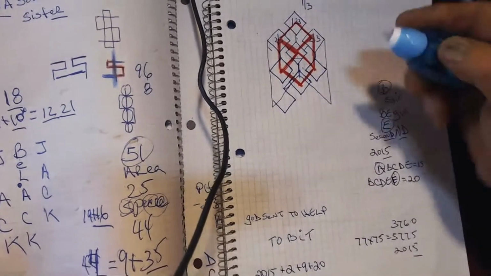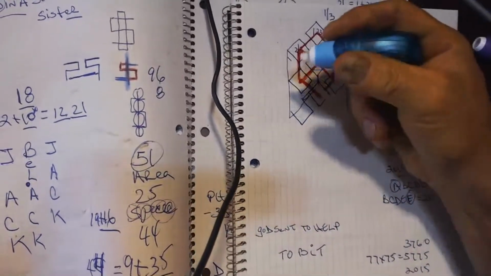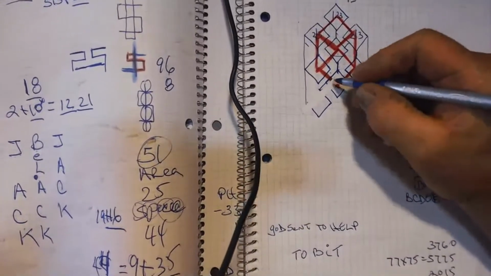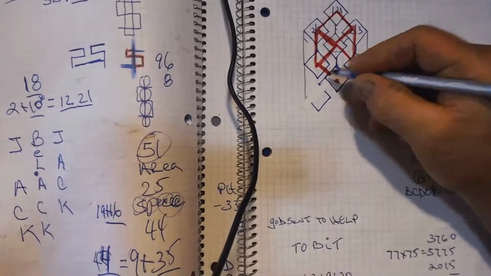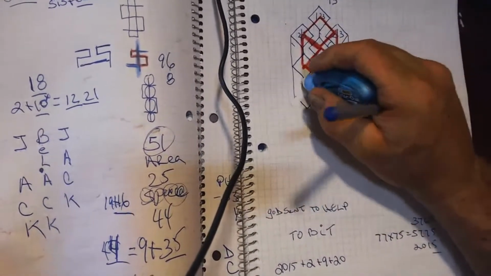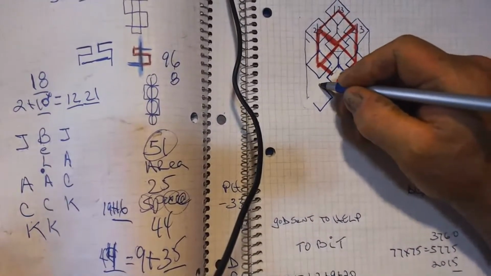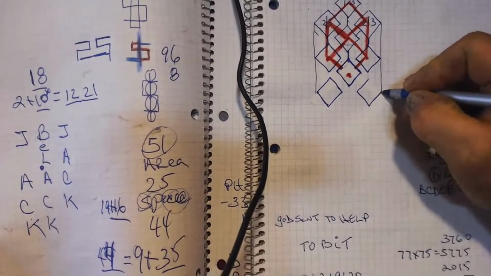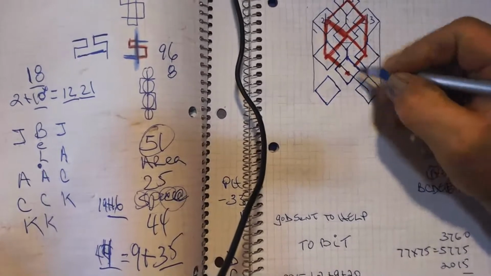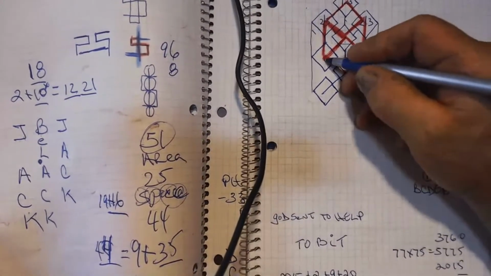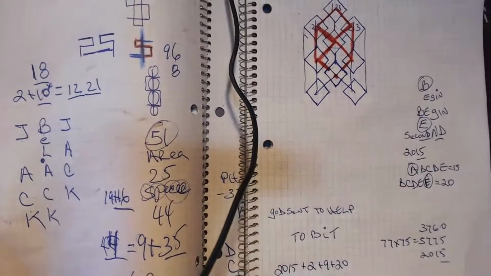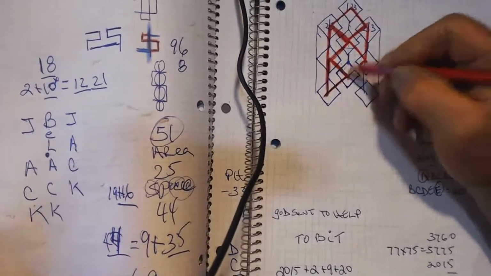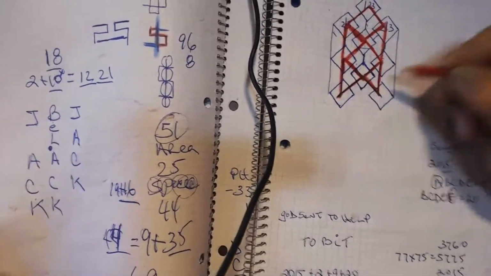Let's fix that up. Let's make it look a little bit better. Take away the lines that I added in. Take away those lines. So now we would connect into here, and this would connect into here, and we can connect this. So now we connect that, and that, and that, and that. And now we've got all that connected.